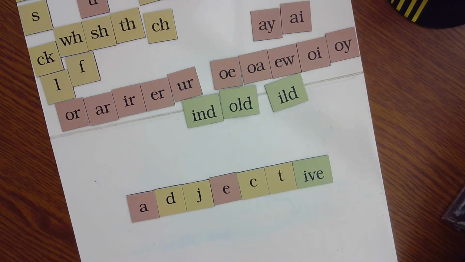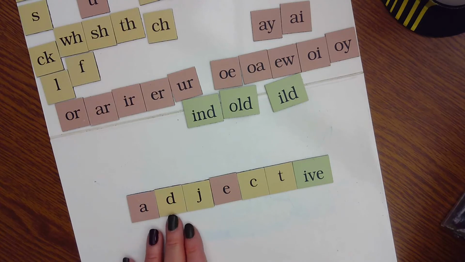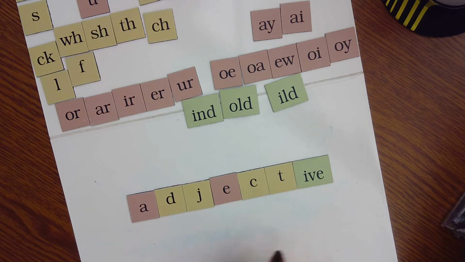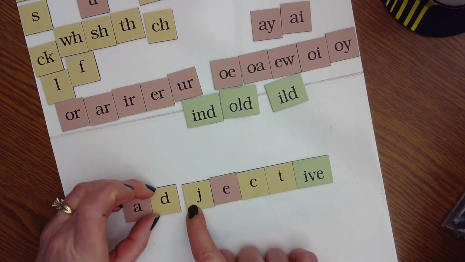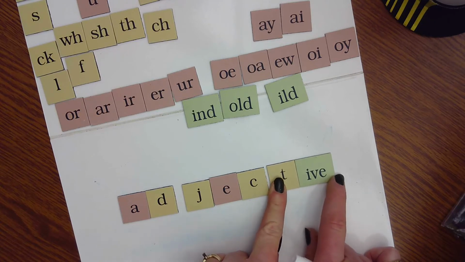The word is adjective. And an adjective is a word that describes something. So if we want to use an adjective to describe Elm Road School, we might say it's fun or it's safe. Fun and safe would be the adjectives. Now I need to break this word into syllables. We've learned some rules. When we see two consonants together, we usually separate the syllable between those consonants. So I'm going to slide these over. I see two consonants here. I need to slide them apart to make syllables.